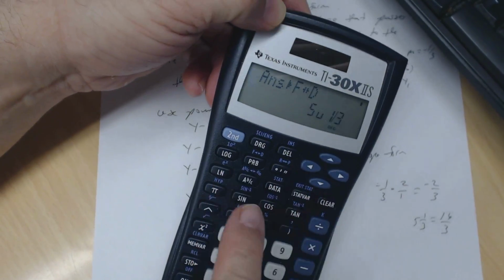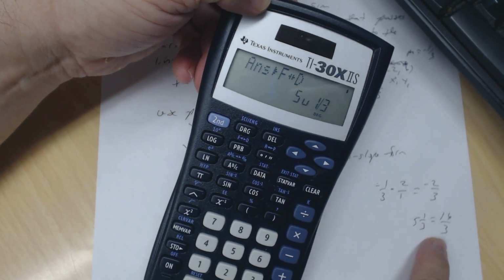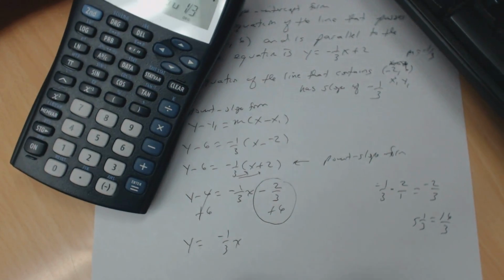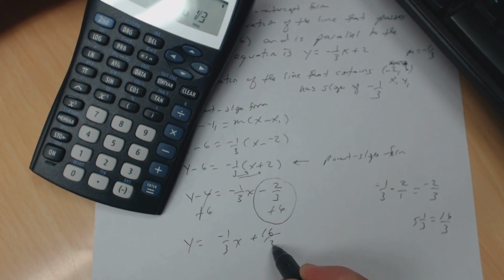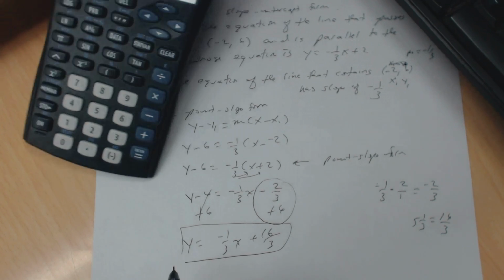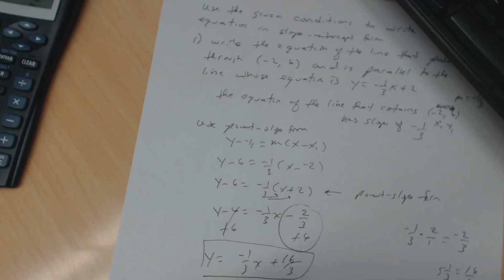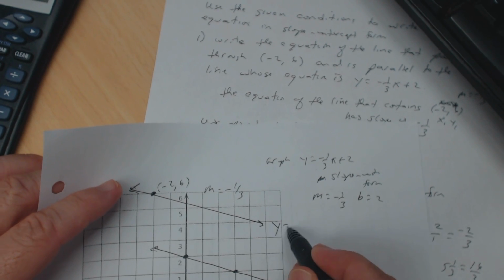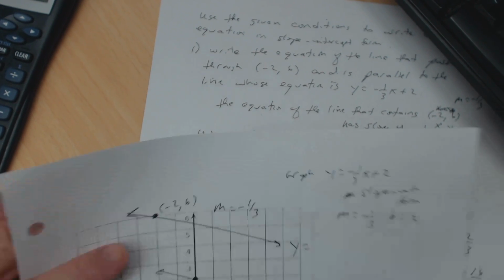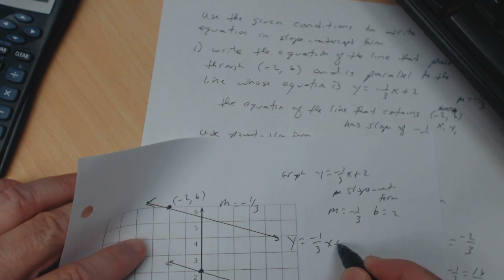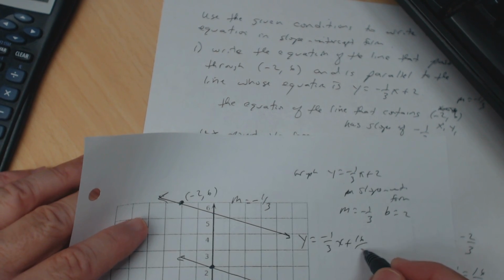All right, so make sure you practice with what we just did. So 5 1/3, and so that becomes 16/3. So plus 16/3, and that right here is the equation of the line I'm interested in. So that means this right here, the equation of this line is what we just had. Negative 1/3 x plus 16/3.